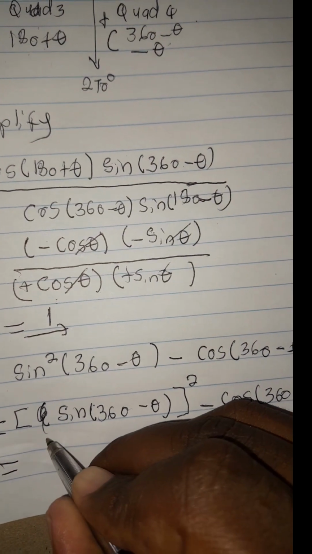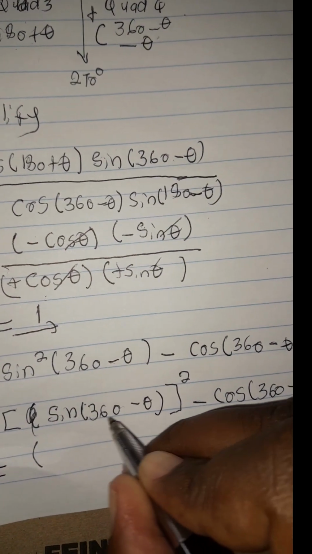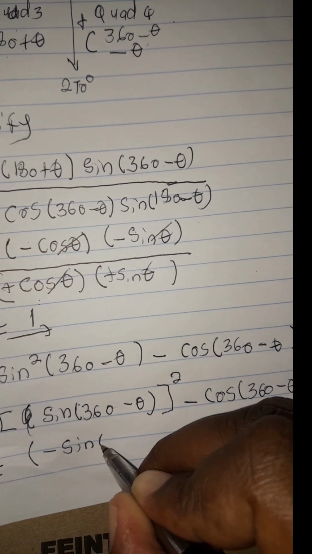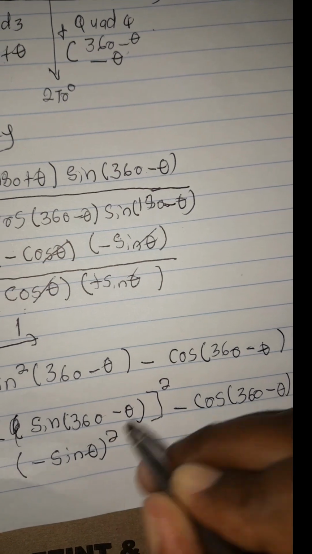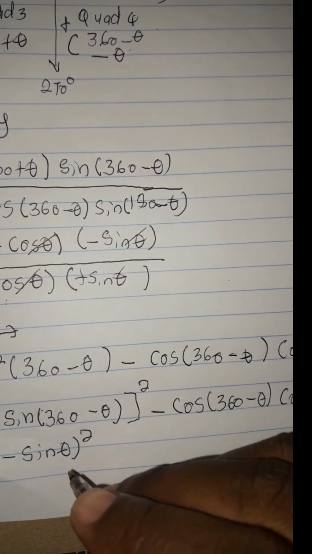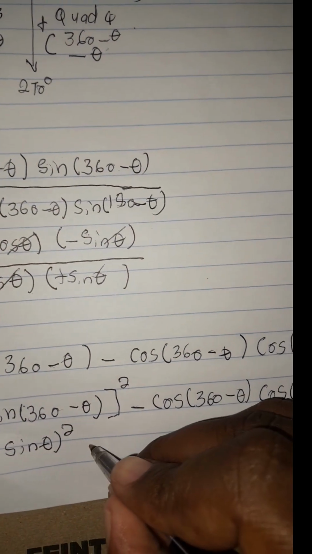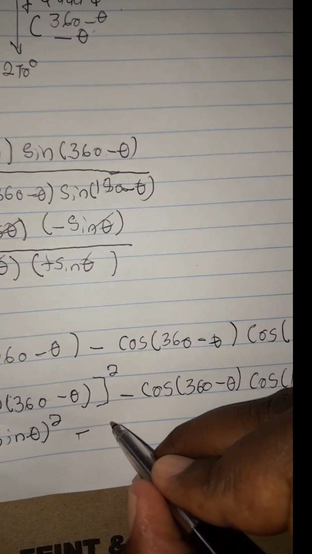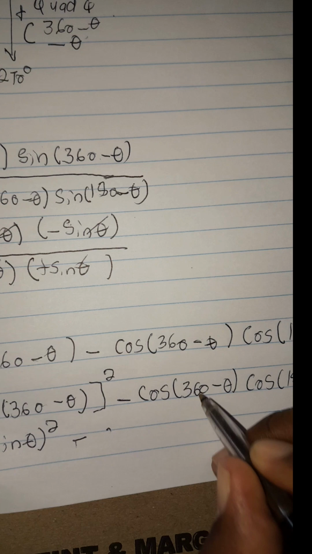So what is sine at the fourth quadrant? Sine is negative. Remember, it's a home for cos only. So we're going to have negative sine. Open the bracket, negative sine, and close the bracket squared. Okay. So, how is cos at the fourth quadrant?